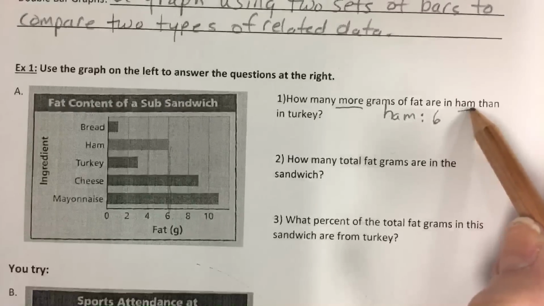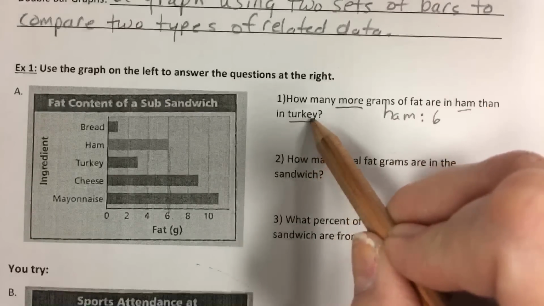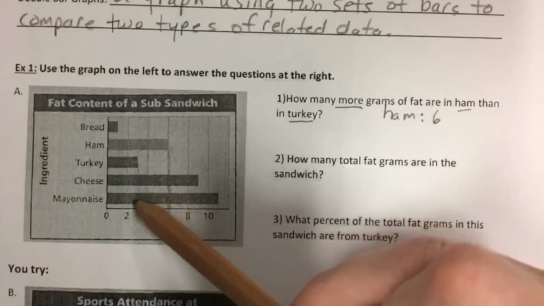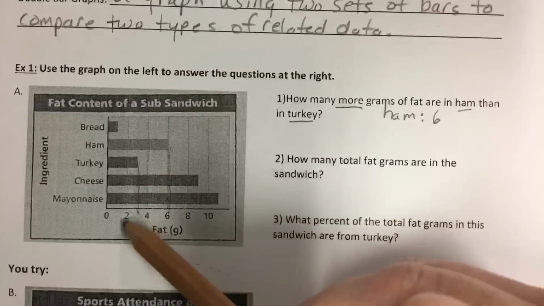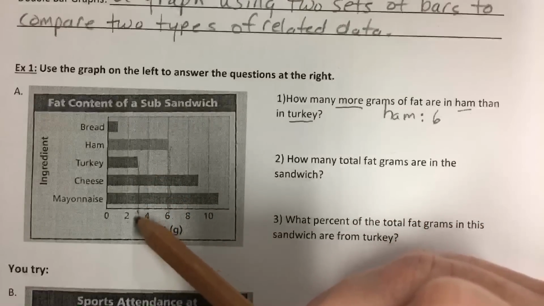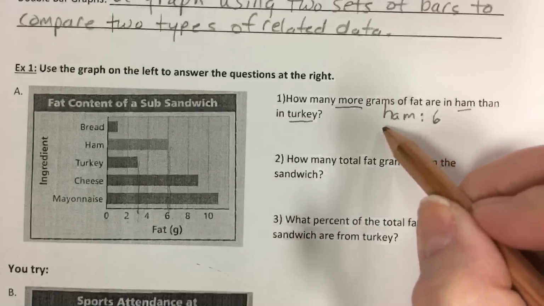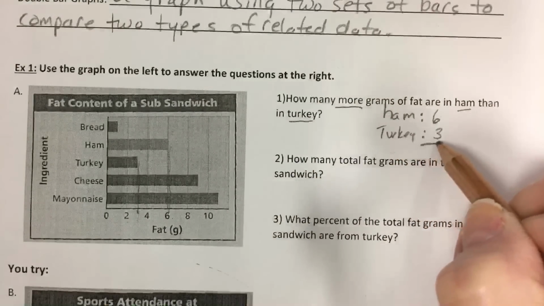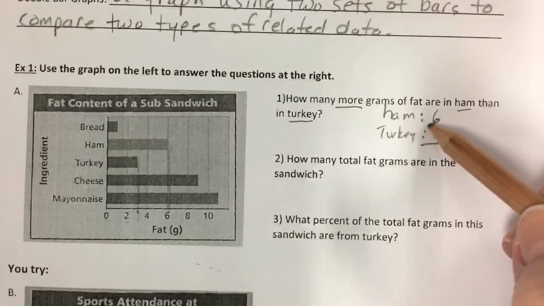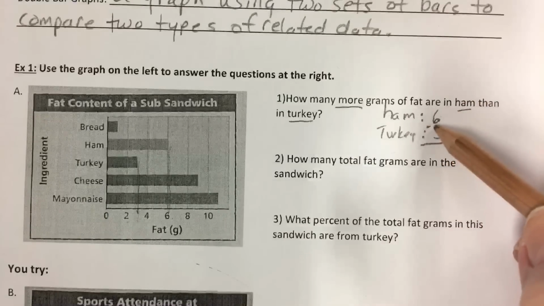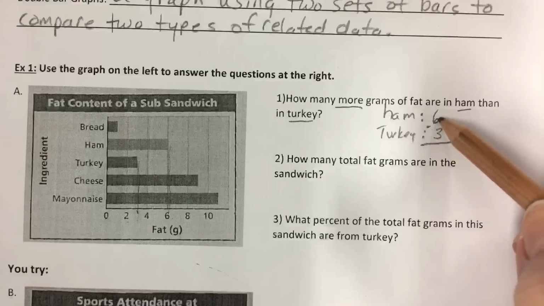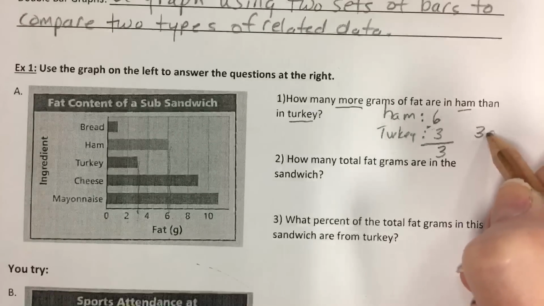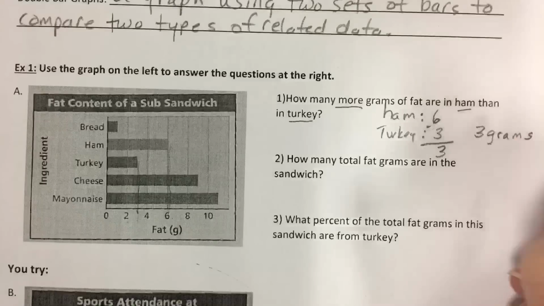Now the next thing, we did the ham, is see how many are in turkey. So go over to your turkey. Now if we go down, we notice that it's right between the 2 and the 4, which would give us a 3. So turkey has 3. So in order to find out how many more we have in ham, we just subtract. 6 minus 3 is 3. So there's 3 grams difference between the two.